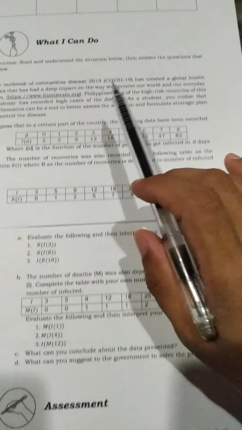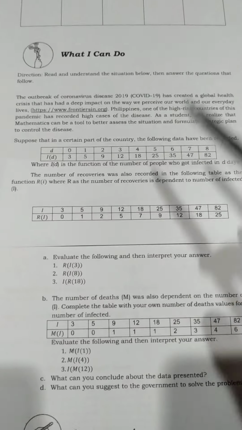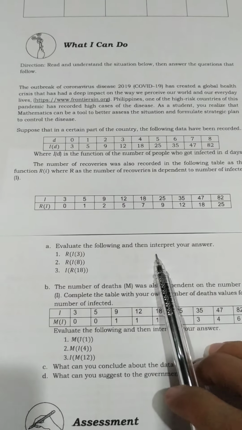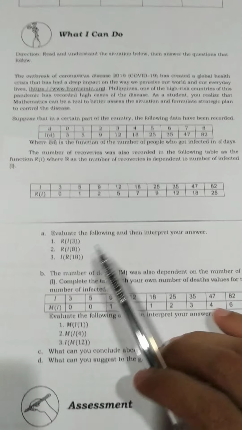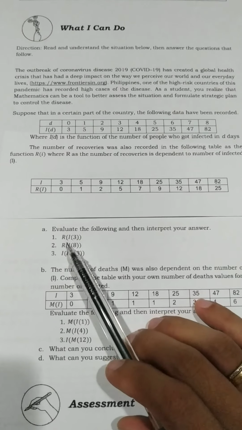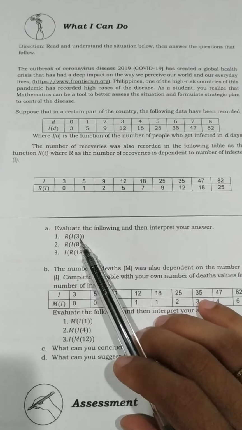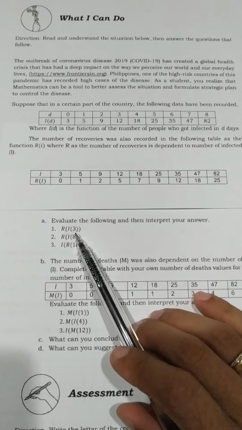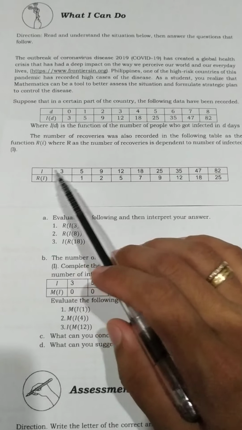For what I can do, we have our letter A. We're going to evaluate the following and then interpret your answer. So we have our R of I of 3. So first, we get I of 3.